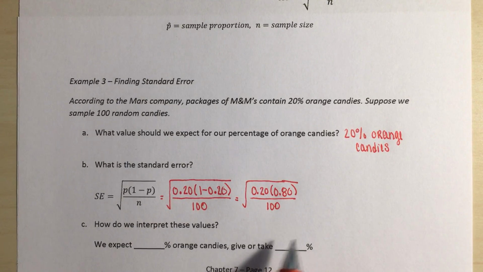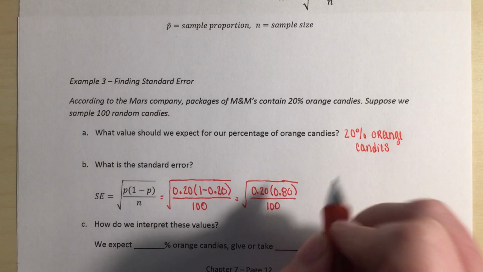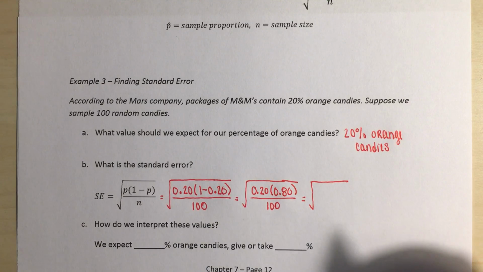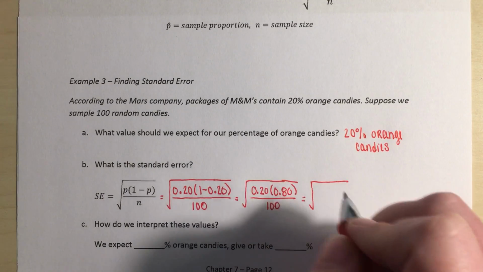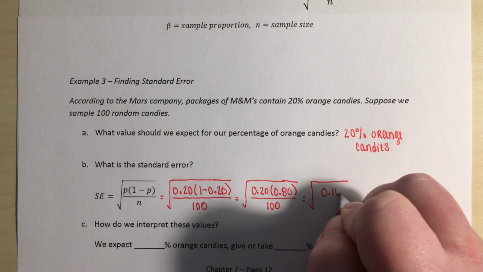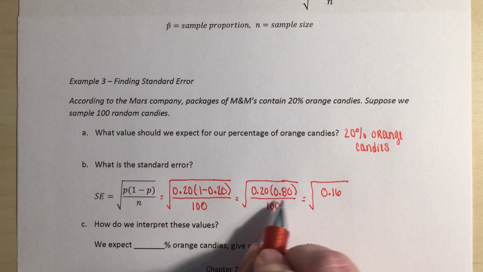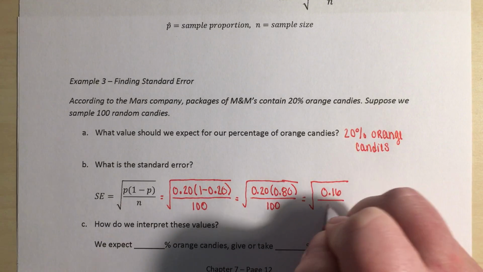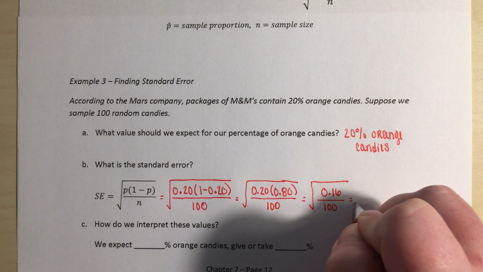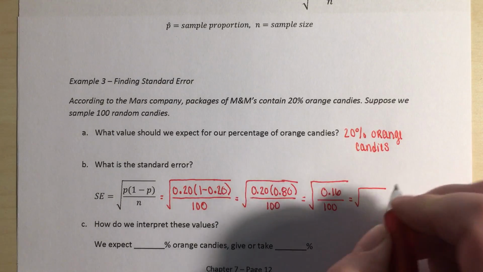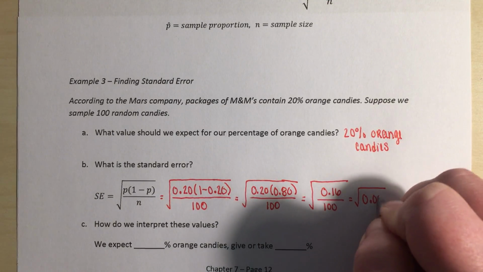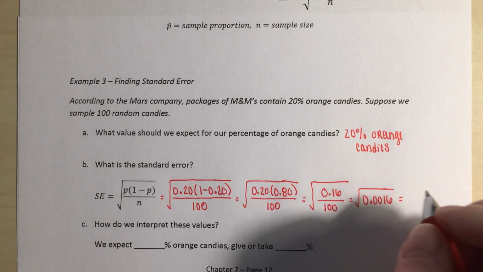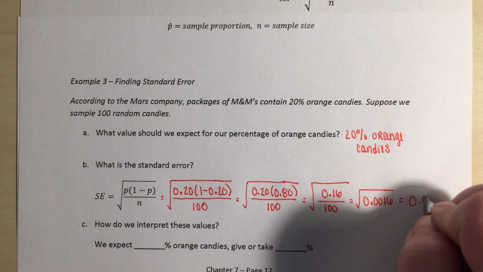At this point, if you can, I might plug this into your calculator now. I'm going to work through this all the way, showing every little individual step, but you're, for the most part, going to want to be a little faster to get these into your calculator. We multiply 0.20 times 0.80, we get 0.16 divided by 100. Okay, this is going to give us 0.0016 if we divide that out, and then we take our square root and we get 0.04.